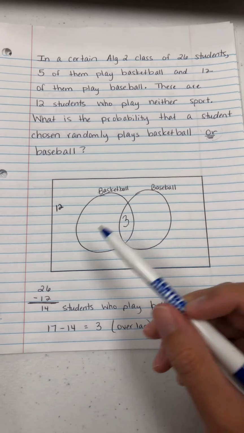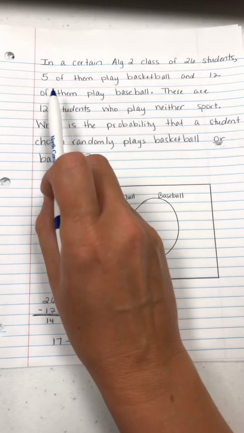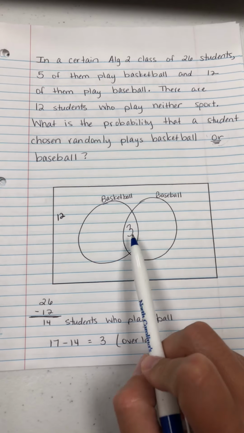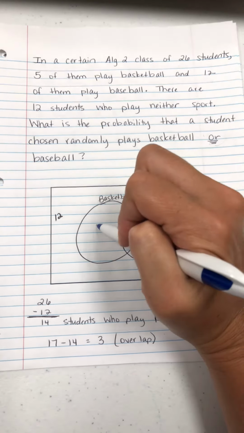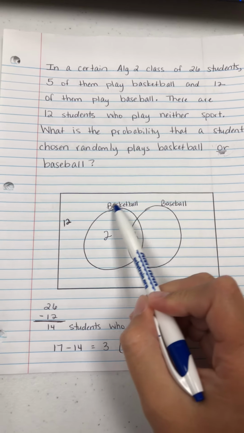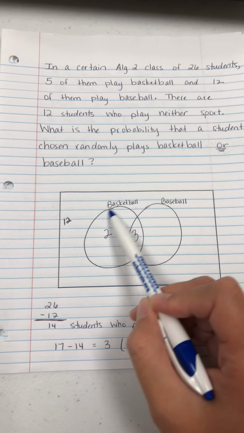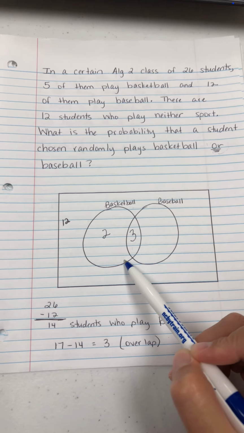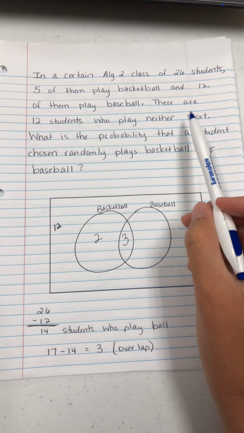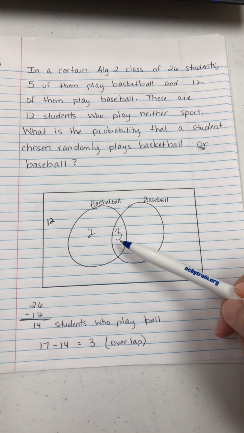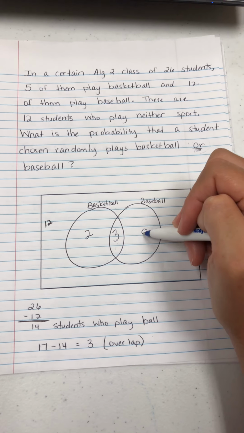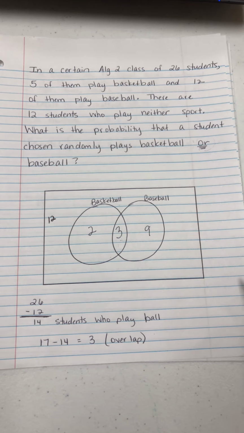So now all I have to do is just fill in the rest of this. 5 people play basketball. So if I've already got 3 accounted for, that means there's 2 left. Look in this basketball circle. Do you see that you have a total of 5 students that are playing basketball? Okay, I hope that you do. Now, since there are 12 students that play baseball, these 3 have already been accounted for. That means there's 9 students left.